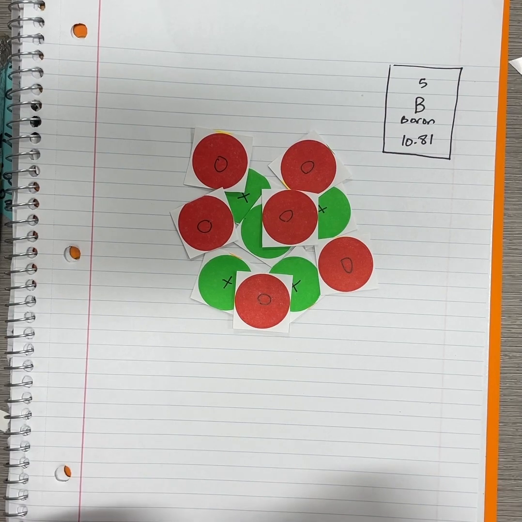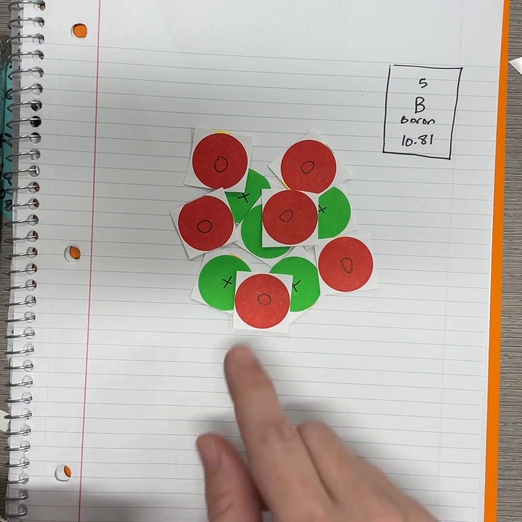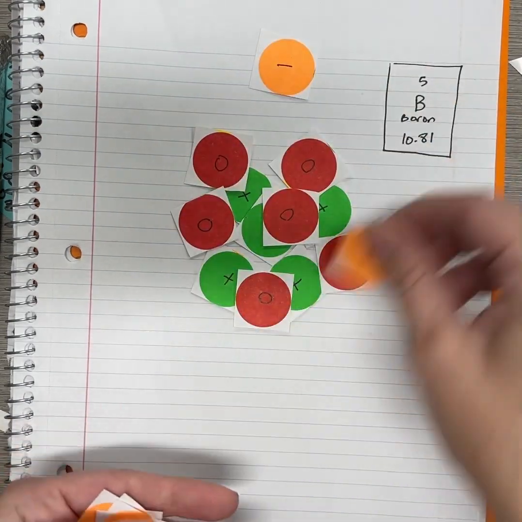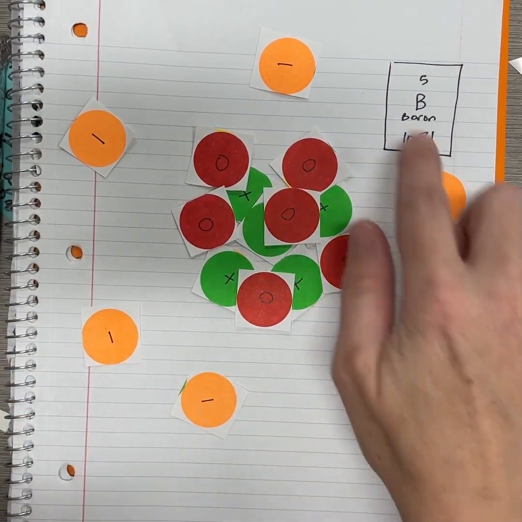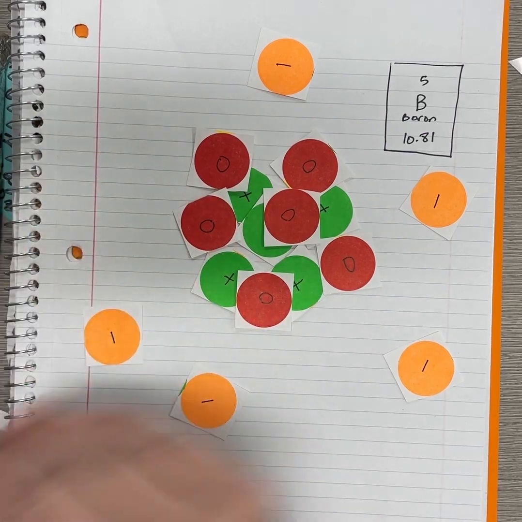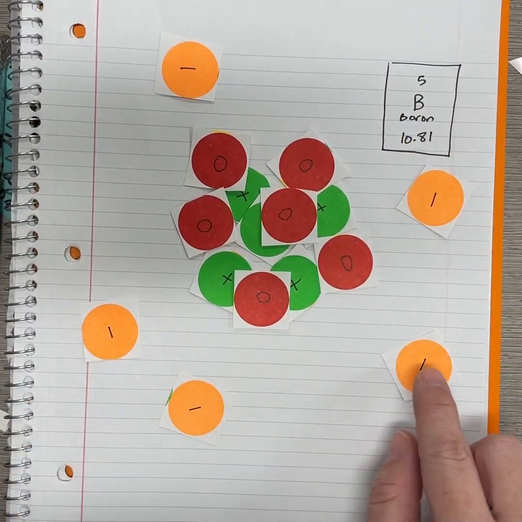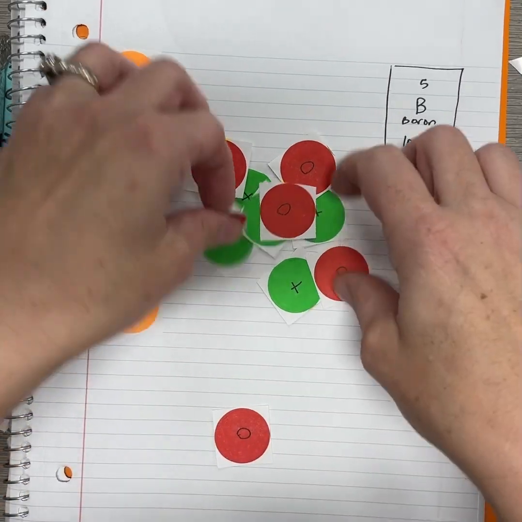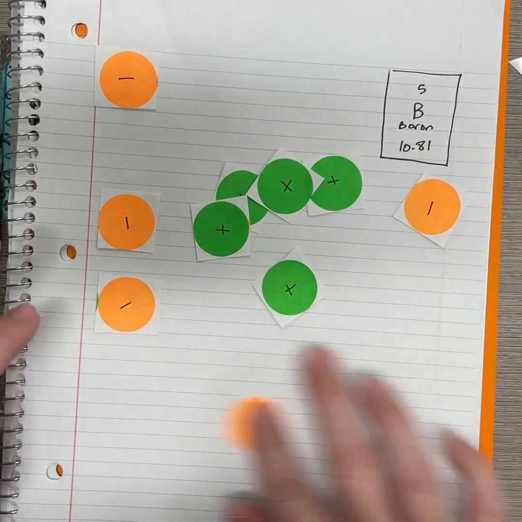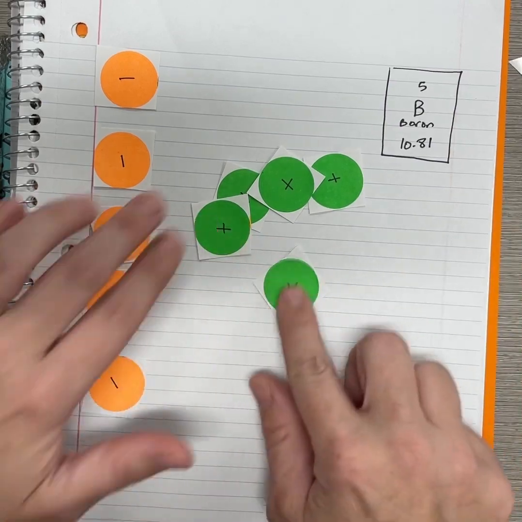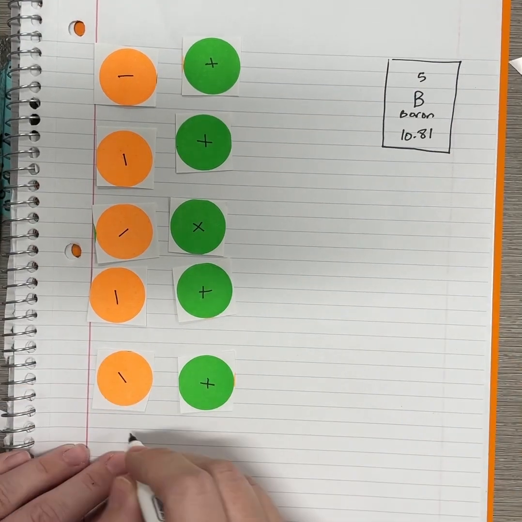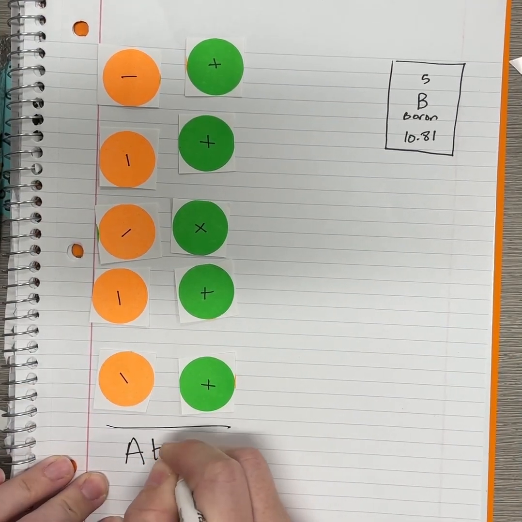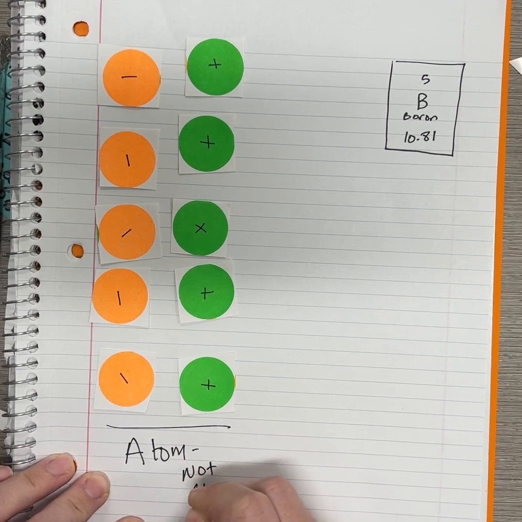If this is an atom and not an ion, because ions are either positively or negatively charged atoms, I have an equal amount of positive protons and negative electrons circling the nucleus, forming chemical bonds with other atoms. So if 1, 2, 3, 4, 5, 6, that's not an atom, that's an ion. I should have 5, an equal amount of positives and negatives. So let's put that out over here. I'm going to remove these. I'm going to put my 5 electrons and my 5 protons like this. Now right here, I have an atom. This is an atom. It is not chemically charged.